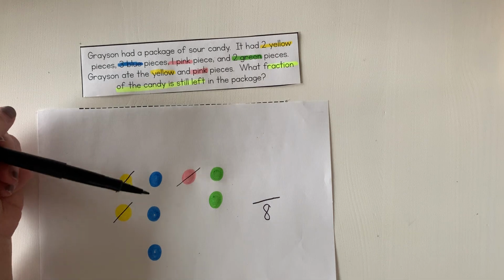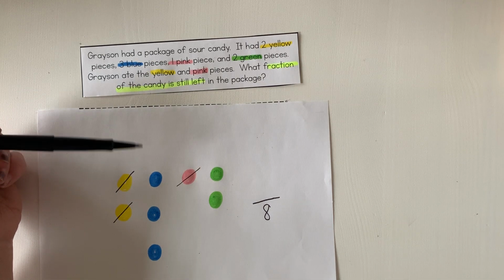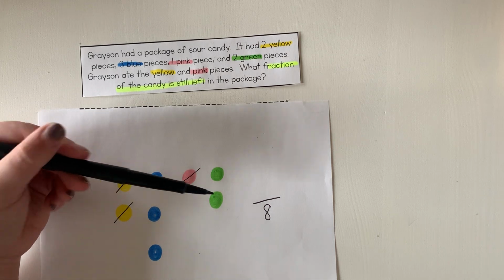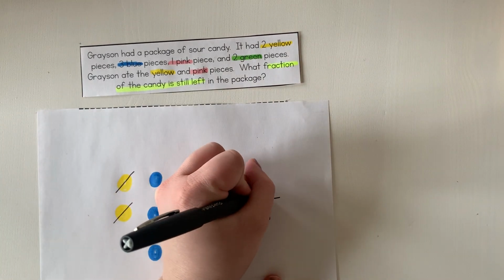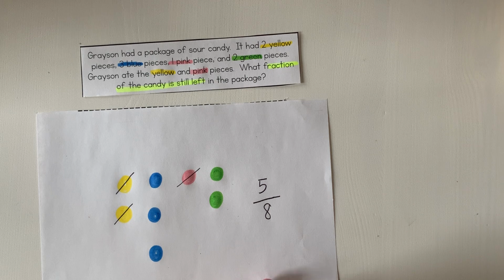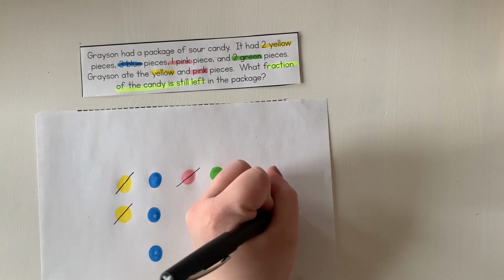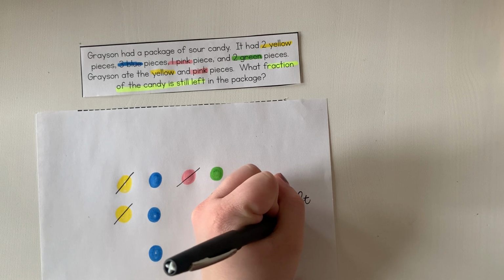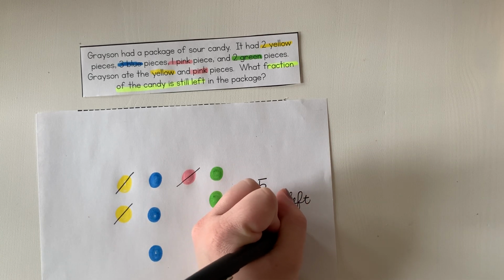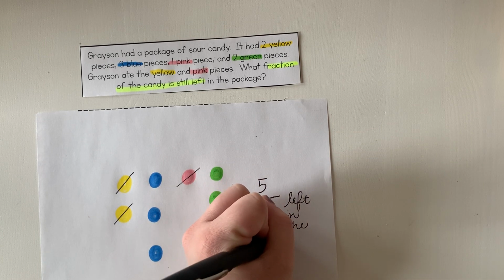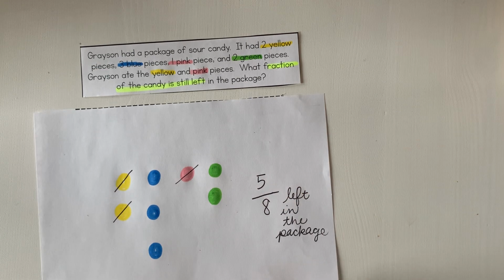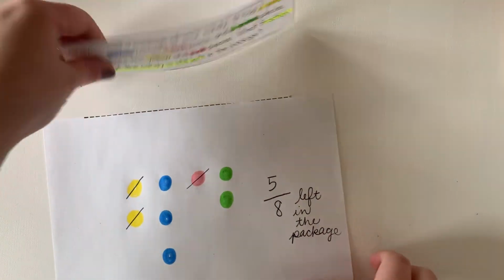So the pieces he didn't eat. So count all of the pieces that are blue and green because he didn't eat those. 1, 2, 3, 4, 5. So 5 out of the 8 pieces left in the package. Okay, so there is our word problem of the day.